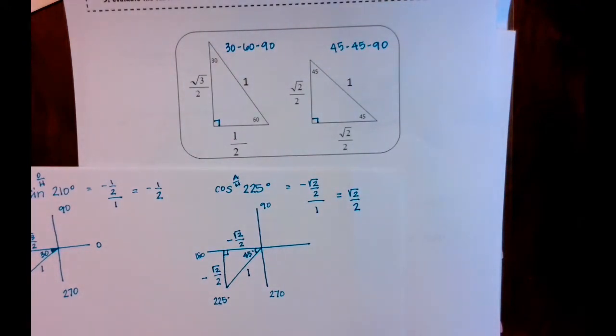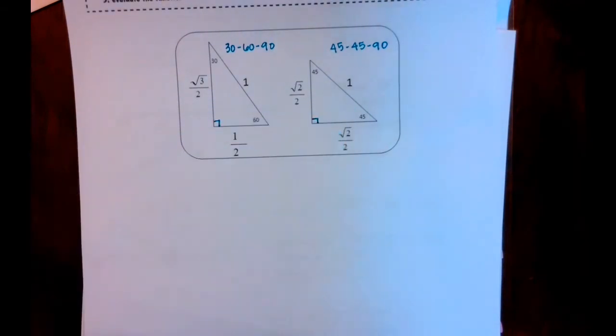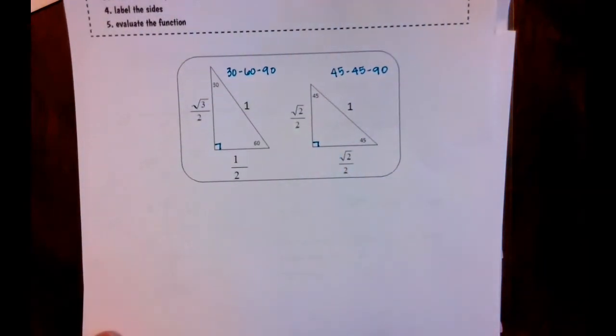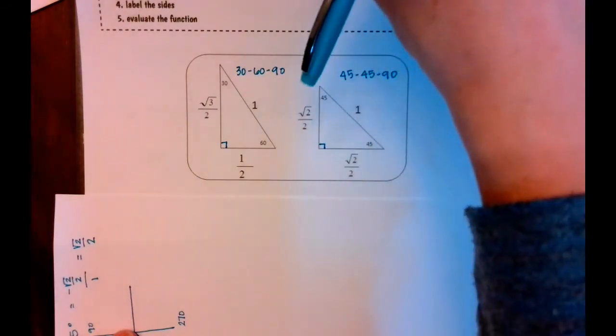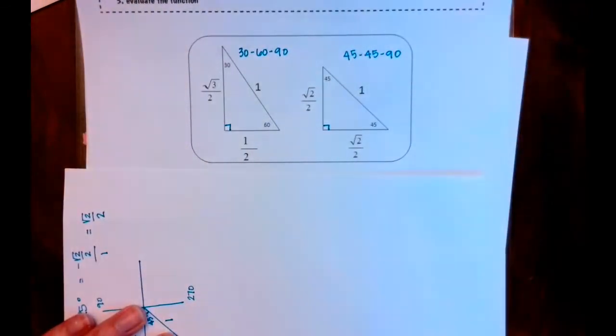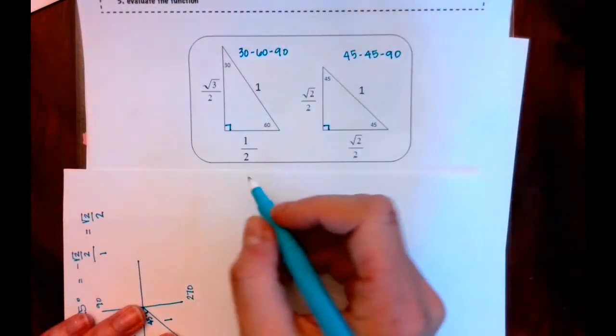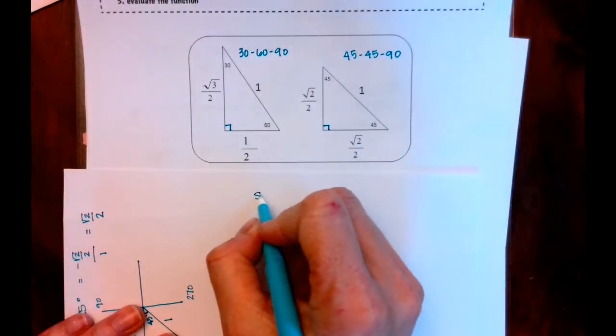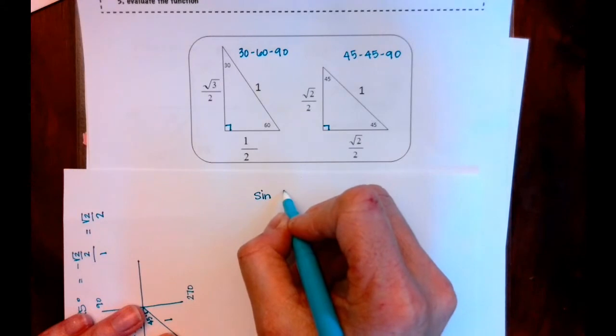I want to do 2 more at least. I can do more and post them if you'd like, but I want to do one that is negative. Also would like to do a tangent. So I'm going to do a negative tangent. And then I want to do one that ends up on an axis. So let's do, say, sine of 270 degrees.